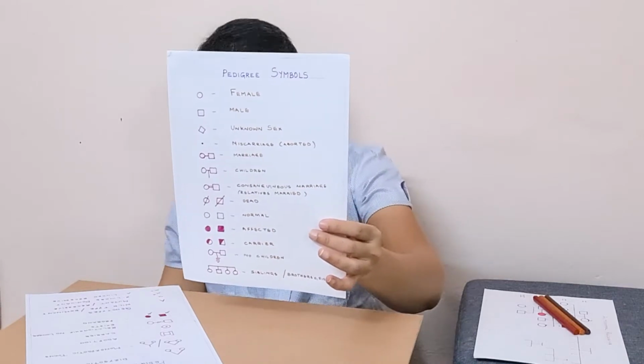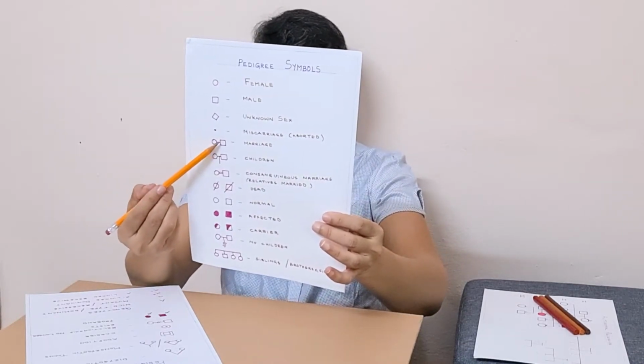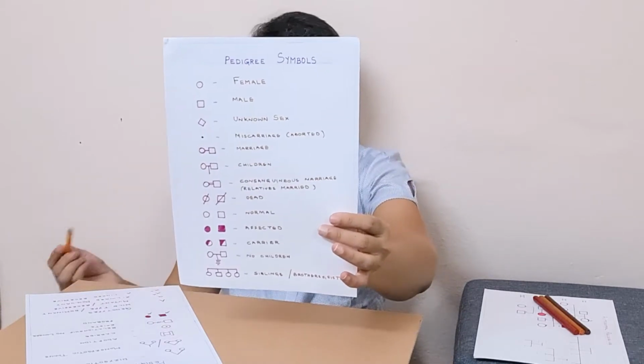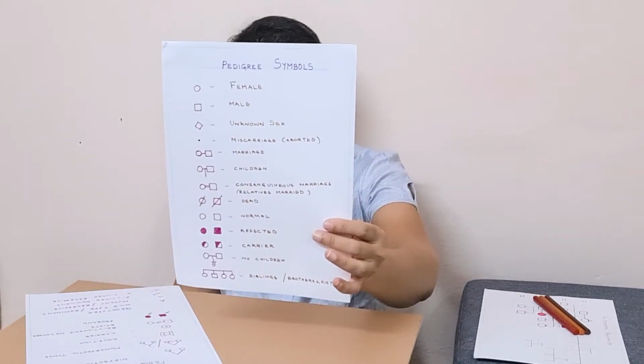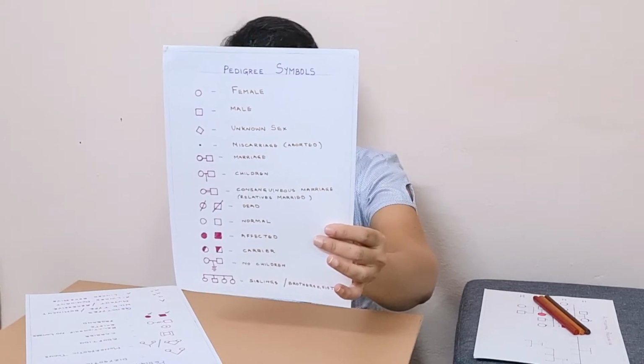And then between the female and the male, a single line represents a marriage, and it represents a marriage between unrelated individuals.